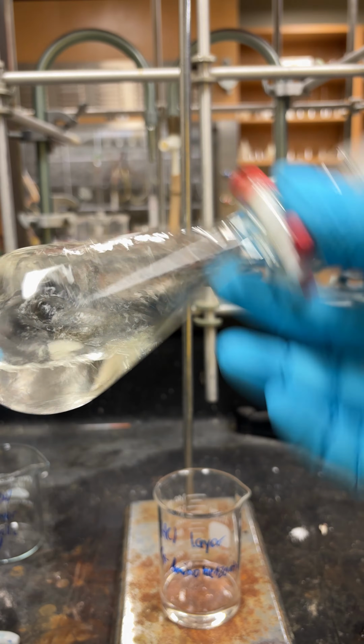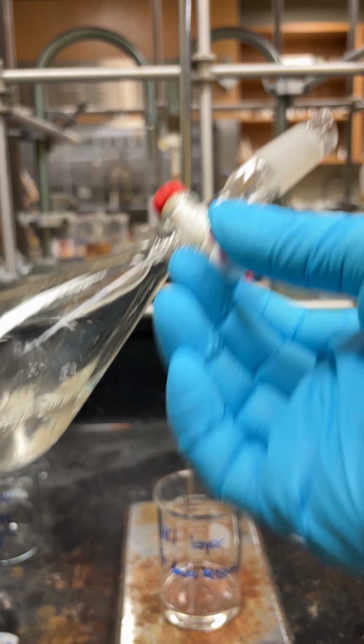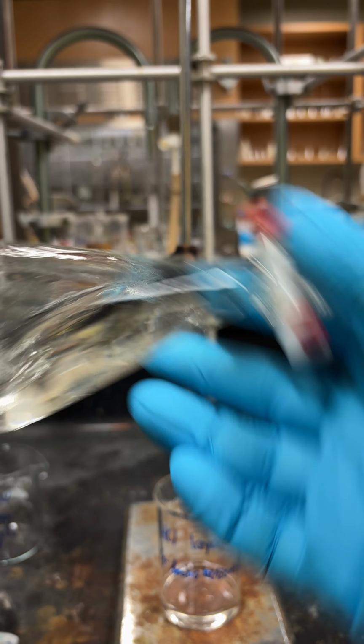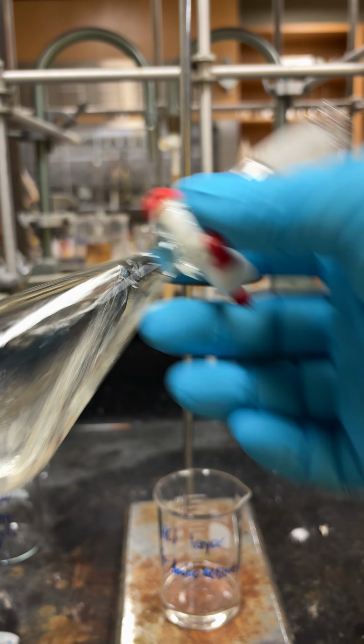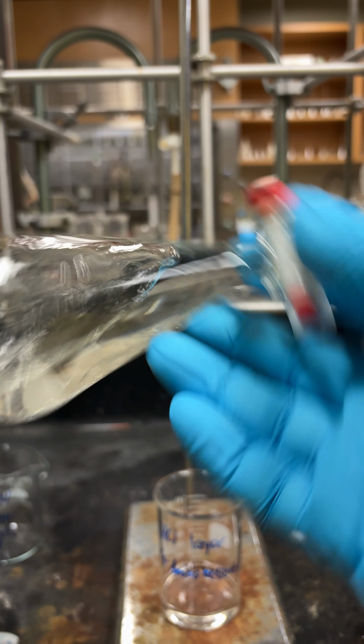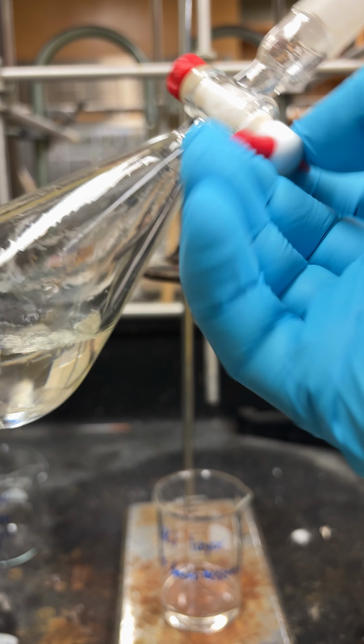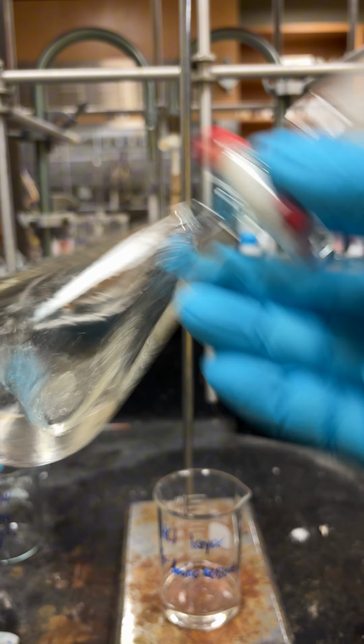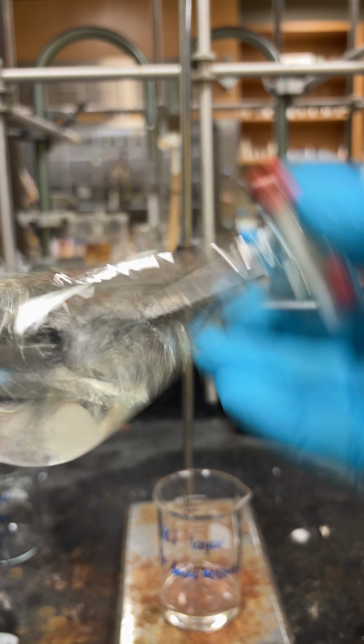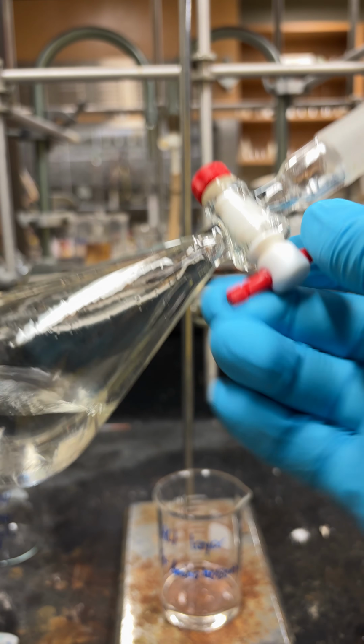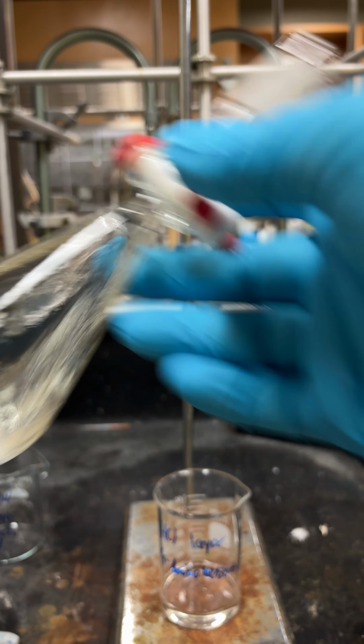So again, this is going to produce some gas, so you'll just keep doing it until there's no more gas evolution. And you can kind of see our solution's getting clear again, just because all that salt's coming out in the water, which is what you want.